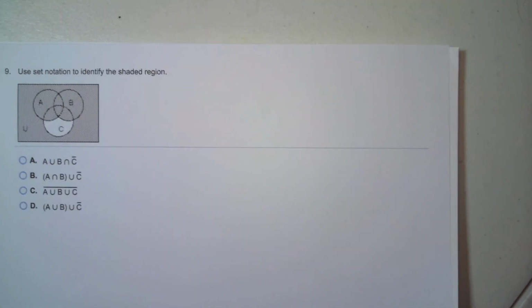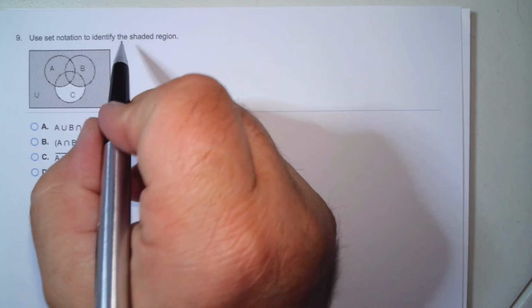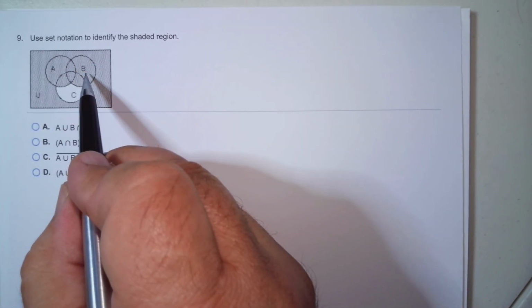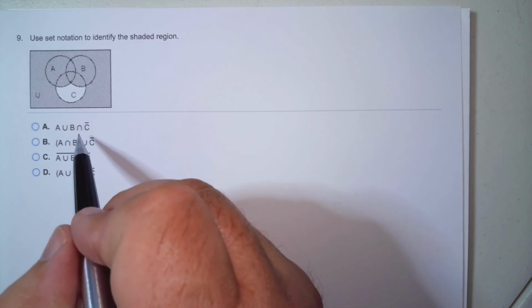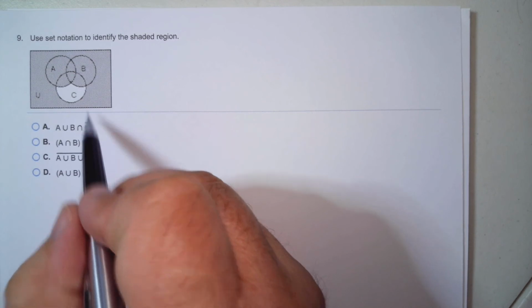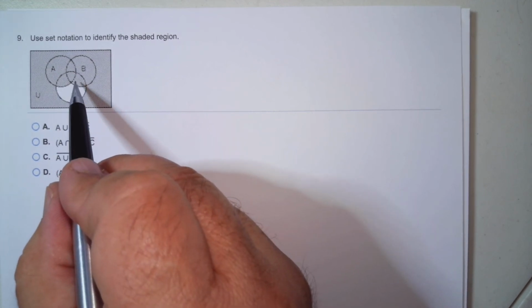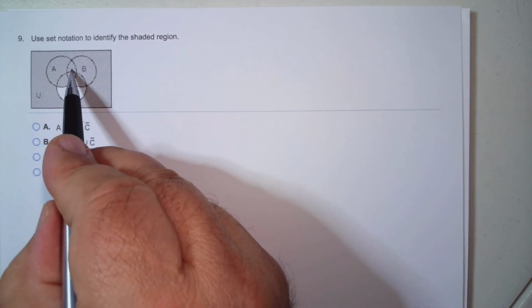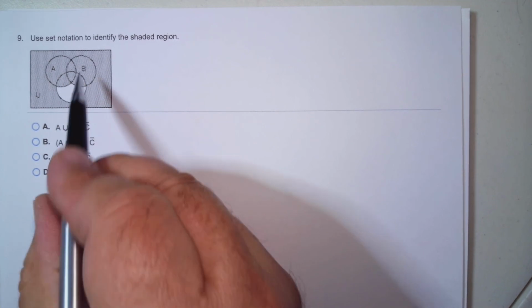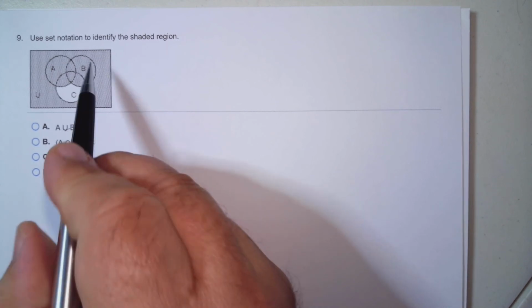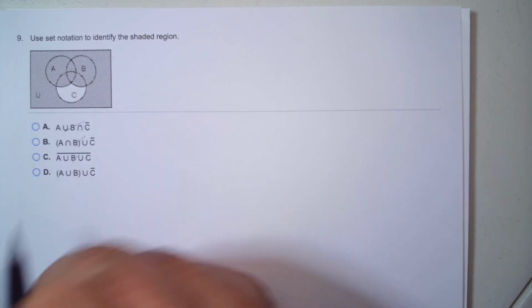And the last one for chapter 2, the set notation. We take all of A, all of B, and intersection with complement of C. Well, the complement of C cannot use those guys, so that's not it. Intersect A and B is only there, union with complement of C. You can't use those. No. A union, so that's everything. Complement would be nothing. No.